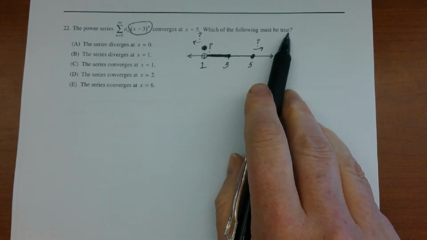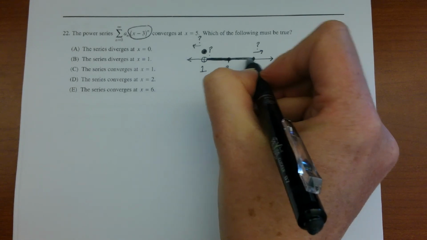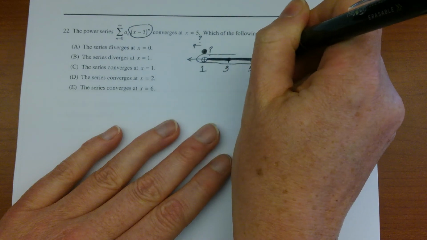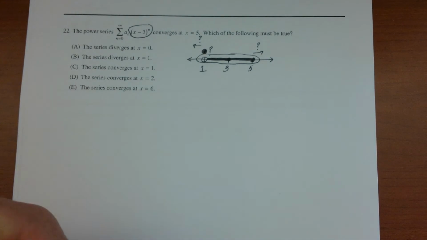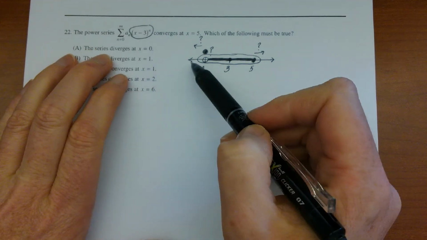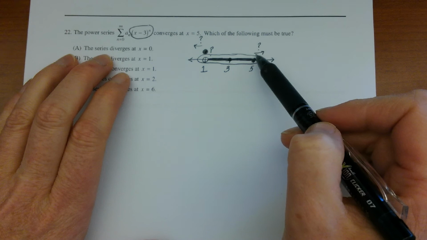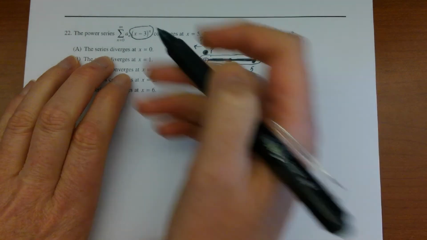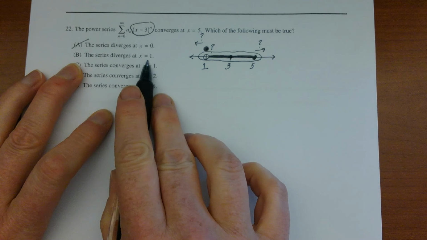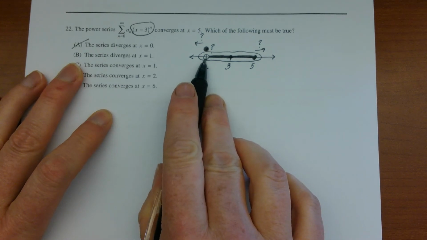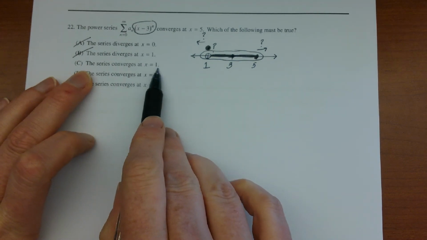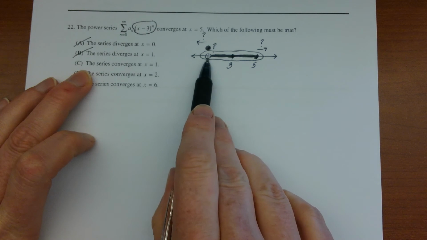Okay, so what interval is guaranteed by the information? And I would say the interval that's guaranteed by the information would be that stuff right there. Okay, so let's go through. Can I say the series for sure diverges at x equals 0? Not necessarily, because of the whole it may have gone farther thing. So I can't say that for sure. Does the series diverge at x equals 1? Maybe, maybe not, right? So not for sure. The series converges at x equals 1. I can't really say that for sure.